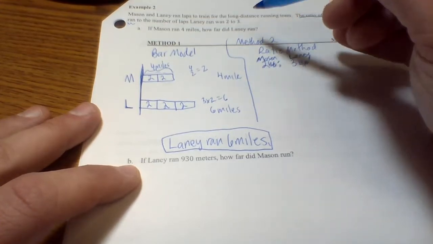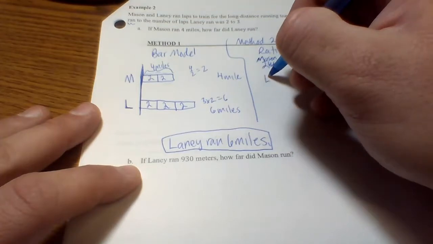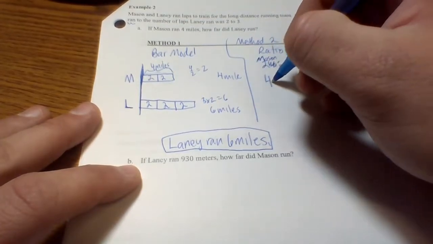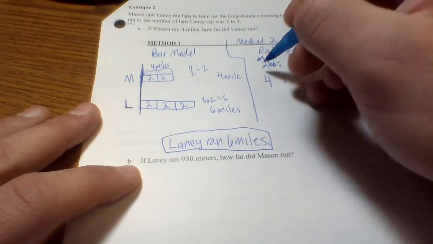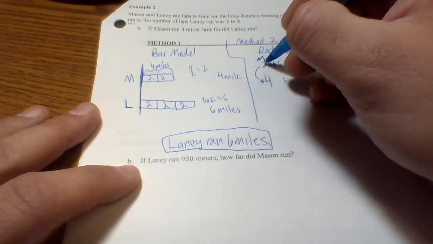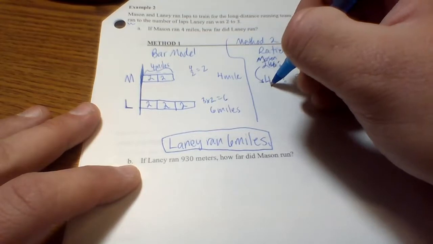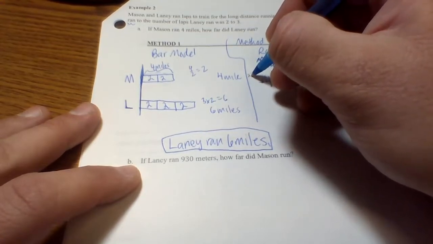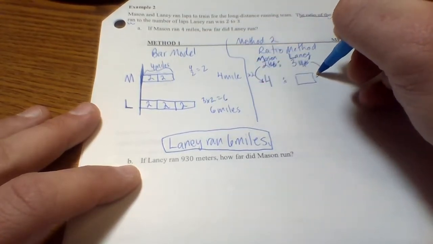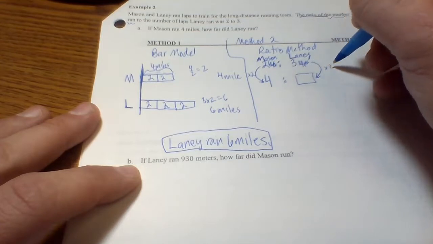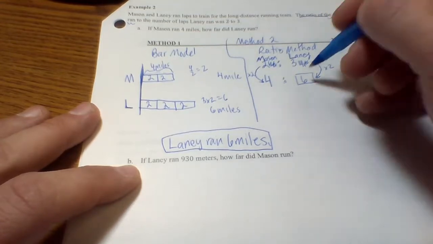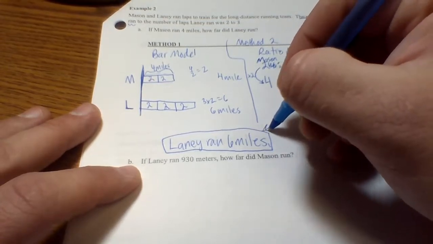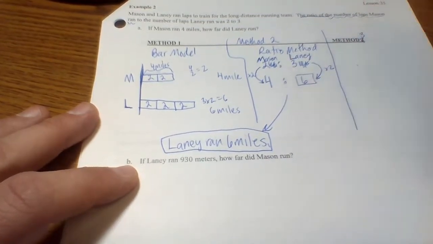It doesn't really matter. So if Mason ran 4 miles, how far did Laney go? Again, the answer is going to be 6, but why? What's the scale factor from 2 to 4? It would be multiplying by 2. Same thing with this one. 3 times 2 is 6. Okay, you don't want to leave the number right there. You need to say, again, Laney ran 6 miles.